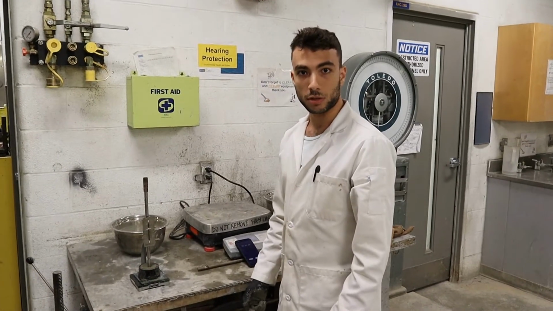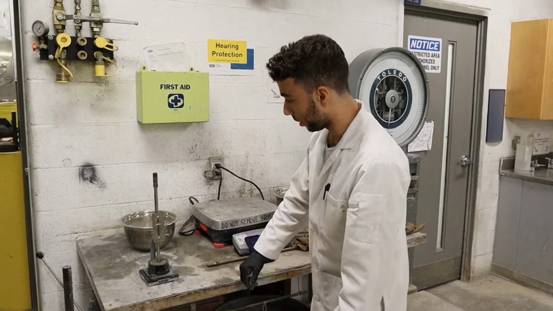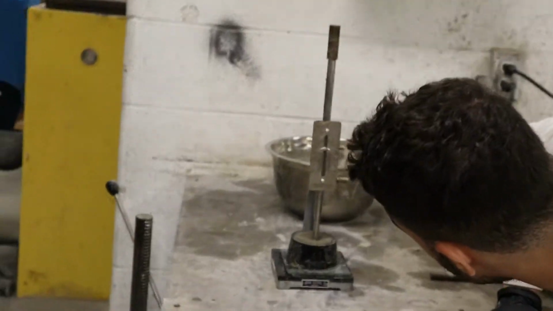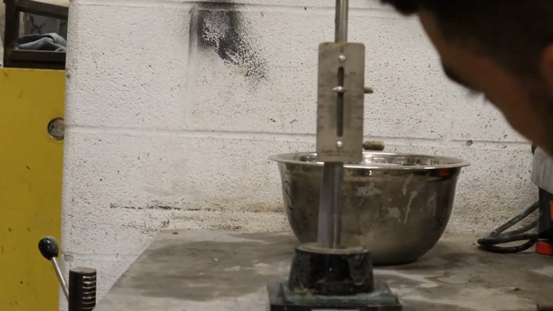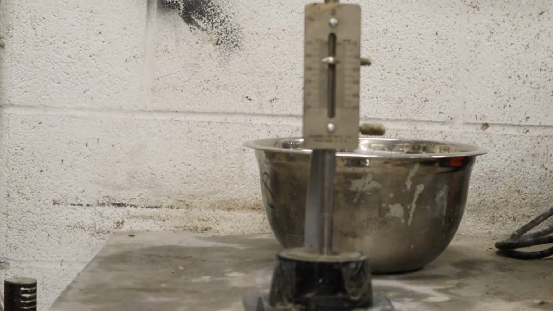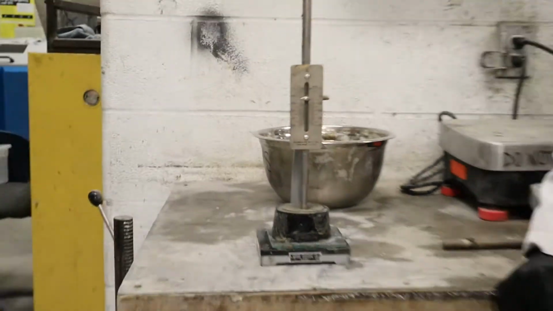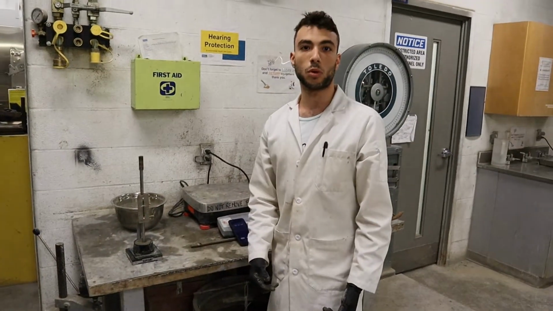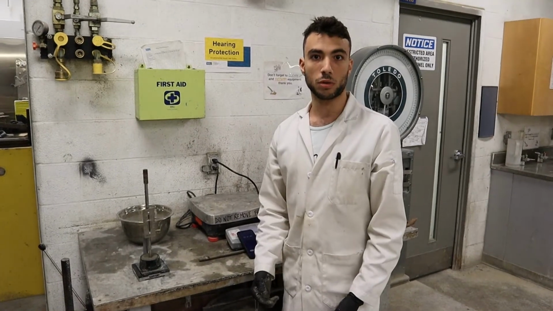So now our 30 seconds are over, so let's see our reading. We have 14 millimeters, which means it is more than 10 millimeters. So we used more water than required. So next time, in our second iteration, we need to use less water in order to achieve the 10 millimeter penetration.